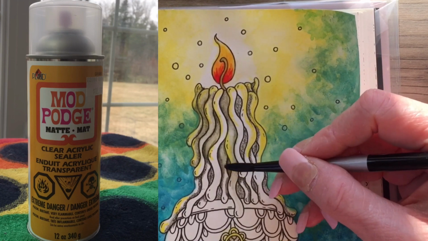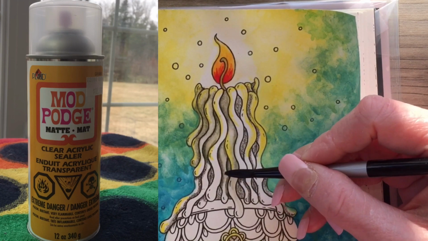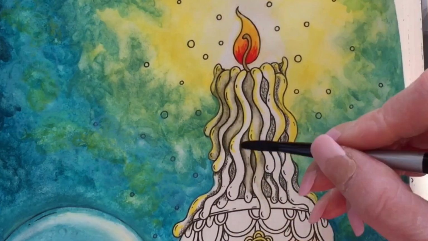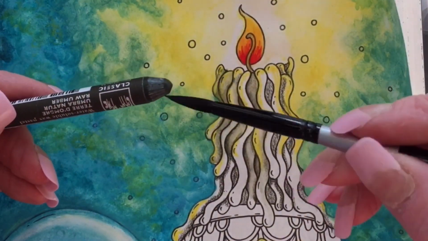If you want to check for one from another company, this is a clear acrylic sealer. It's the best time to play with music.